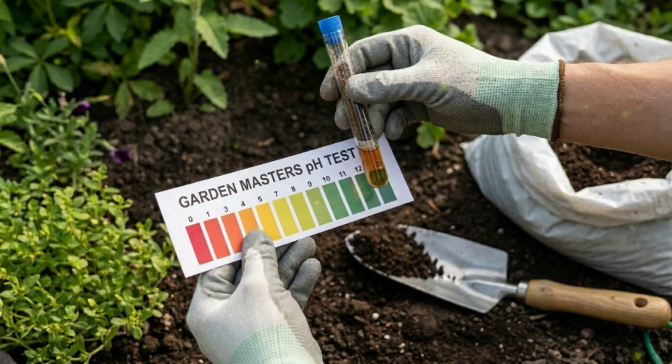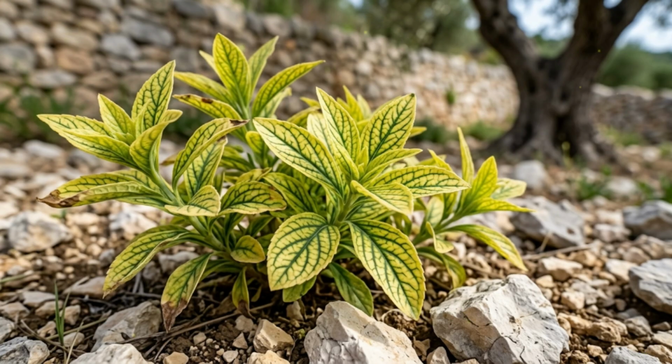First, add elemental sulfur. This is the most common and effective method. Sulfur slowly lowers pH over several months. Follow the package instructions for how much to add based on your current pH and soil type.